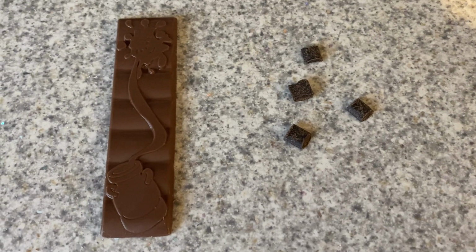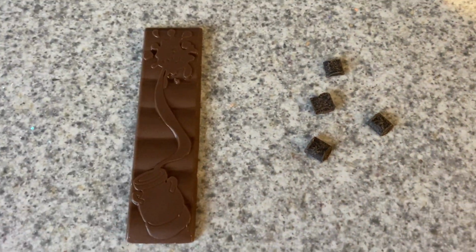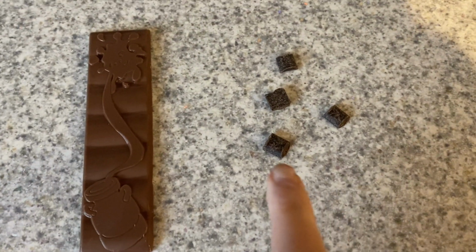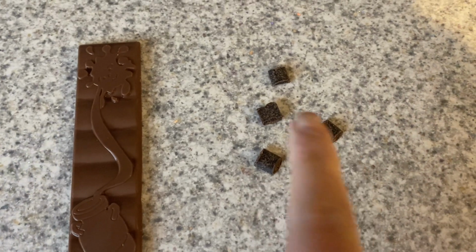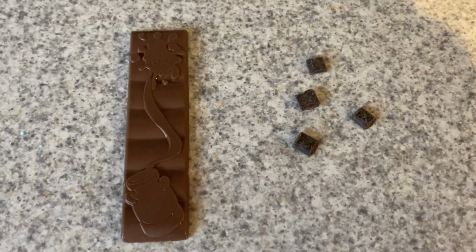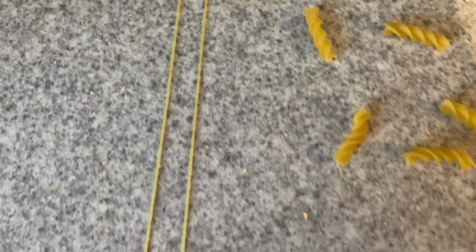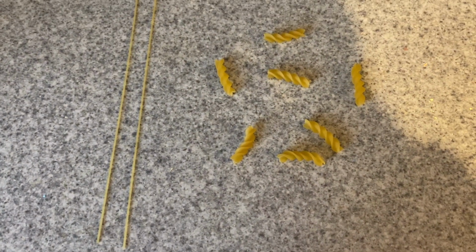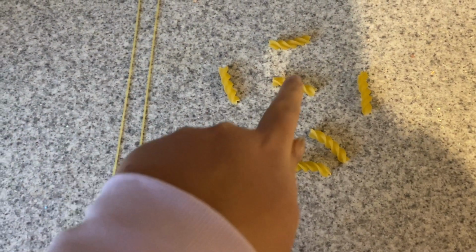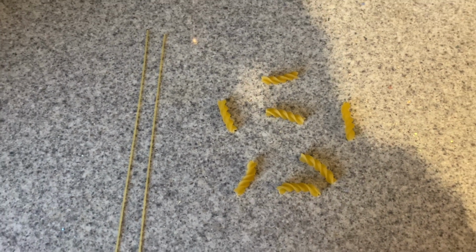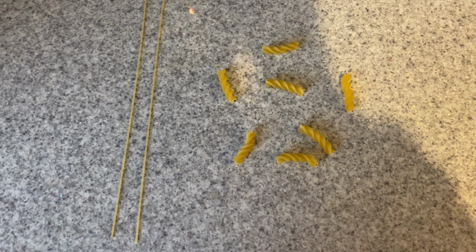So, here I've got 1 ten and 4 ones. 1, 2, 3, 4. Here I have 2 tens and 1, 2, 3, 4, 5, 6, 7 ones. 2 tens and 7 ones.